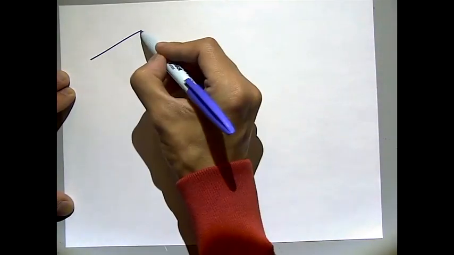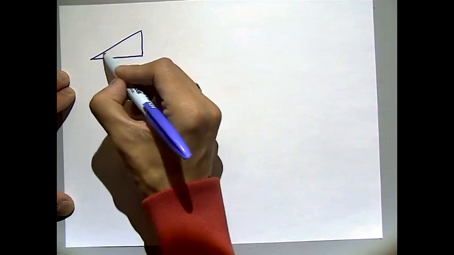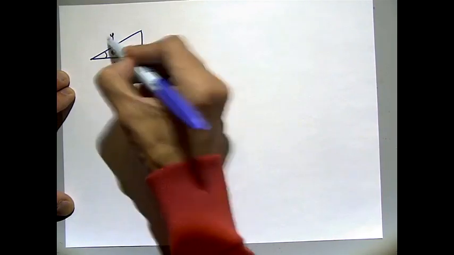Okay, let me just sketch that here again so we can work with it. Theta, x, y, 1.